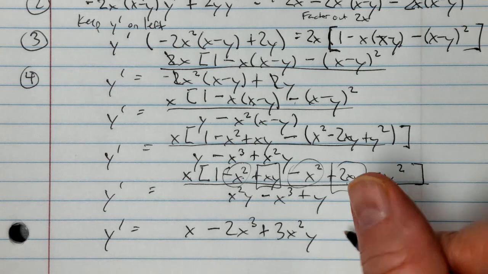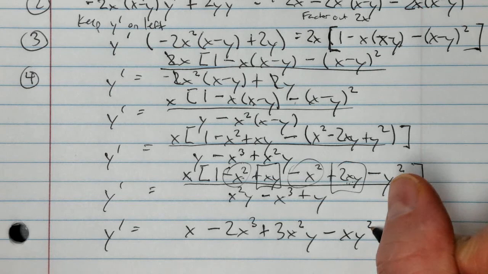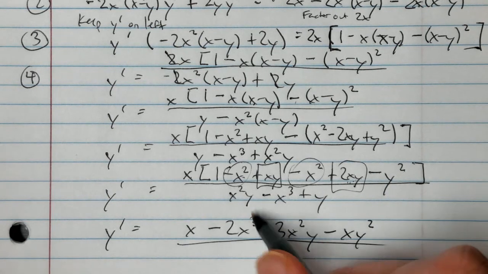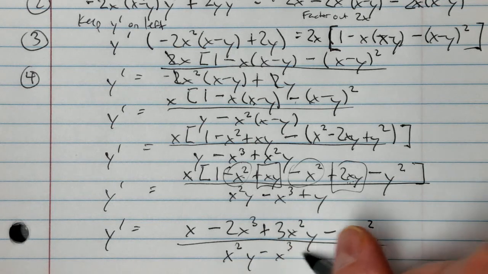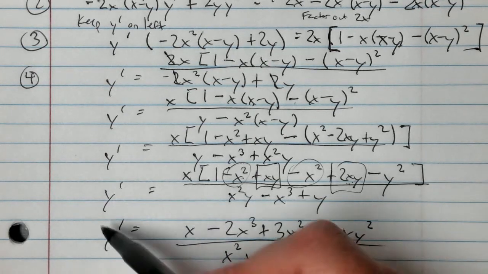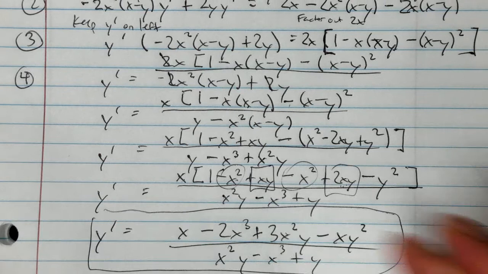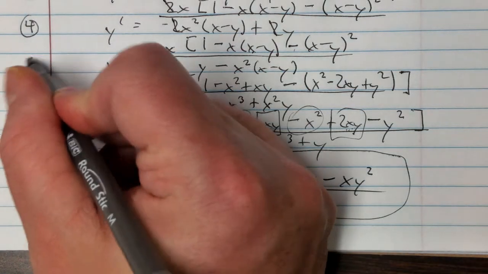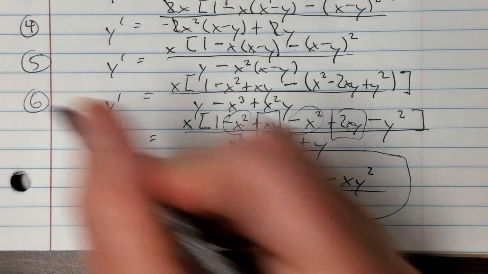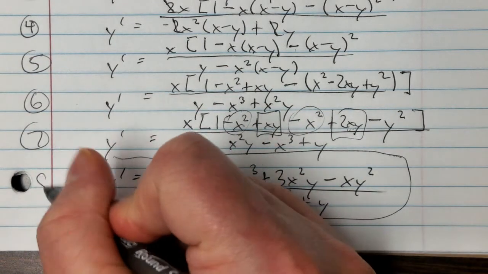And then this turns into minus xy squared, and then this is your denominator, x squared y minus x cubed plus y. And that's our answer. So this was step 5, step 6, step 7, and finally step 8.